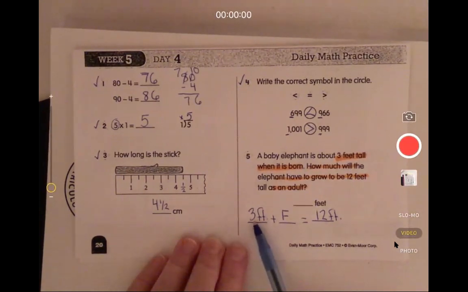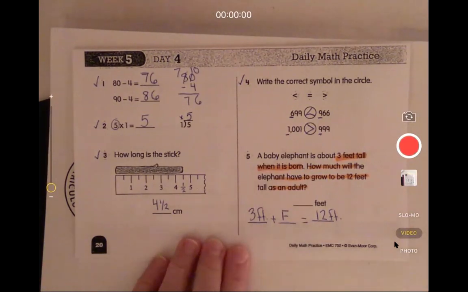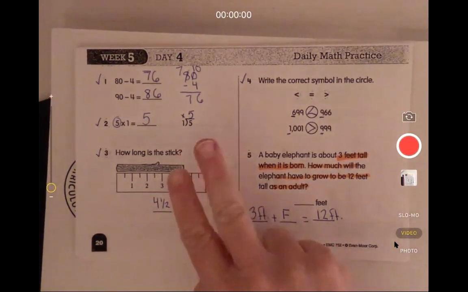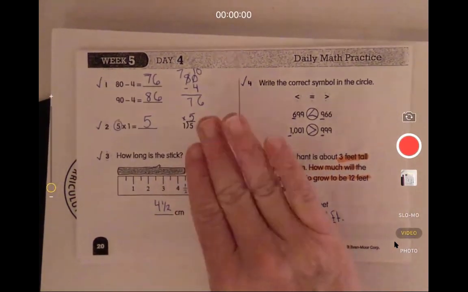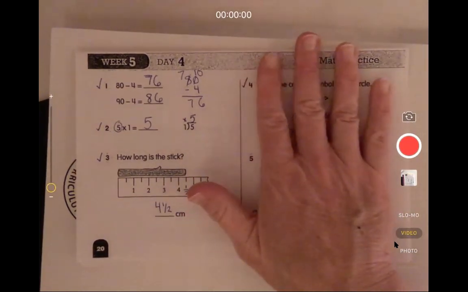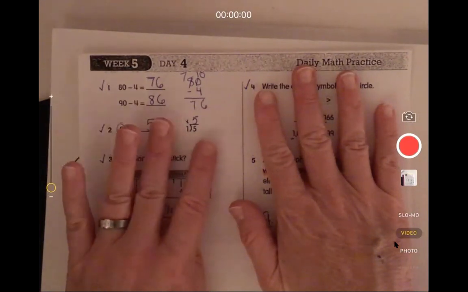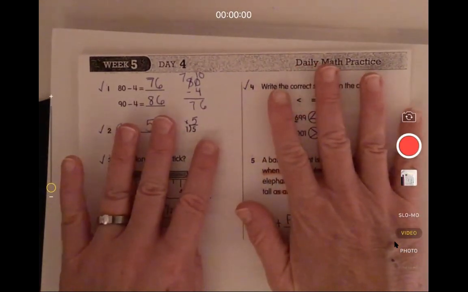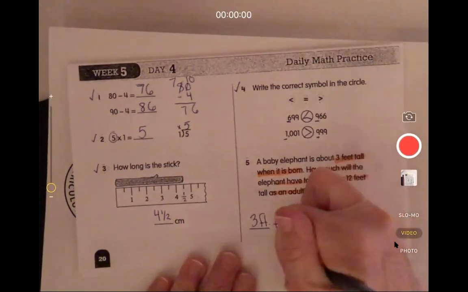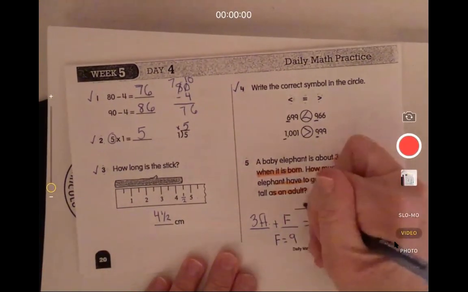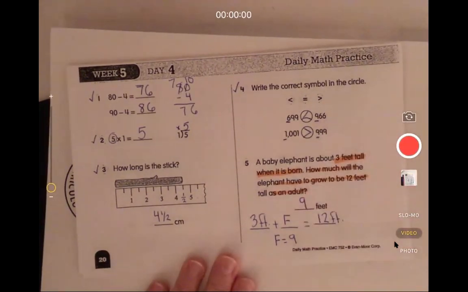I'm thinking 3 plus how many more feet will get me to 12? I could count on. I'll start with 3, 4, 5, 6, 7, 8, 9, 10, 11, 12. That would be 9 more feet. So F equals 9. So 9 feet is the answer.